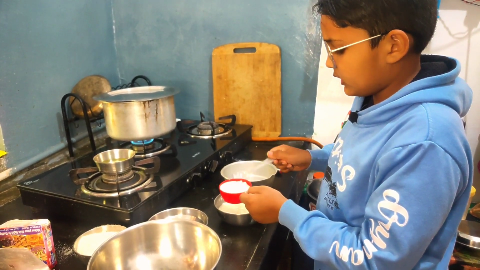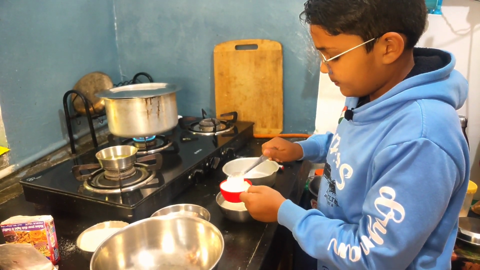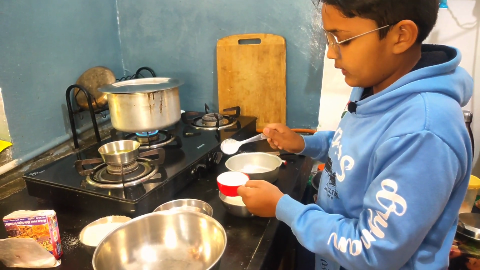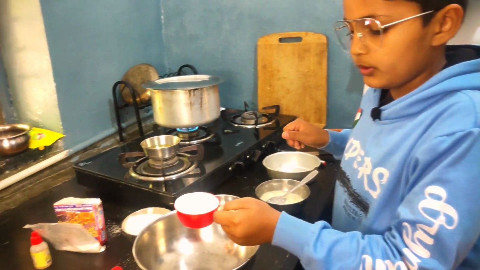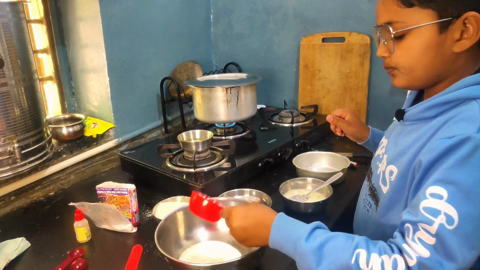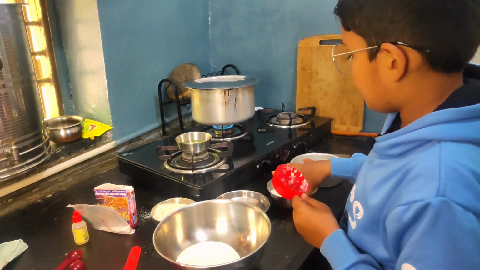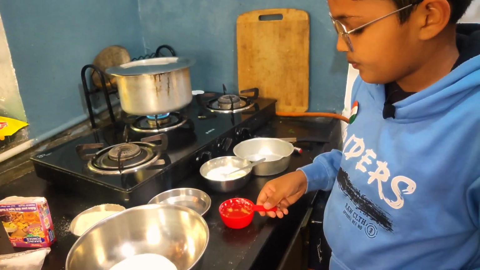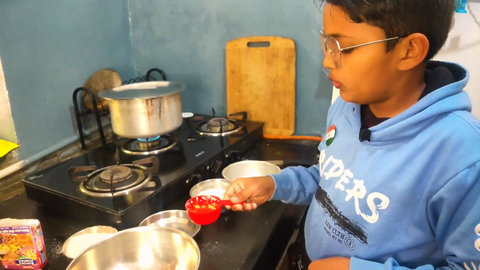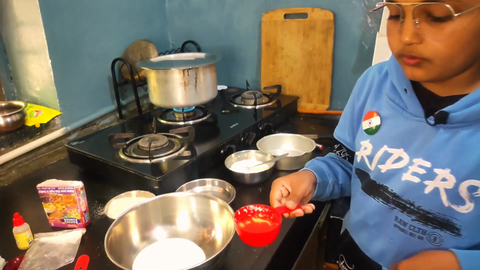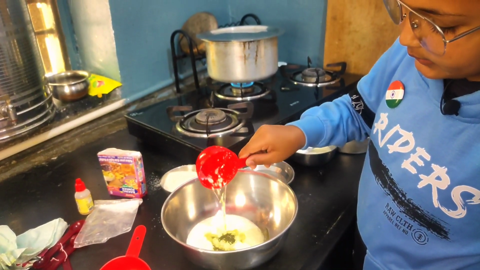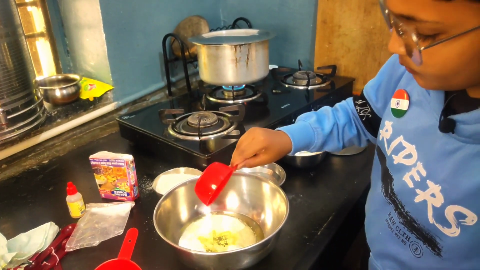We are going to fill it up very well. So you can see I have filled it and now I am going to pour it in our bowl. Now it has been poured. Now I have poured all the ghee, half a cup, and I am going to pour it inside the curd in the bowl.